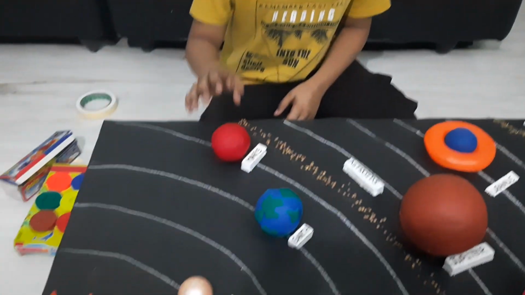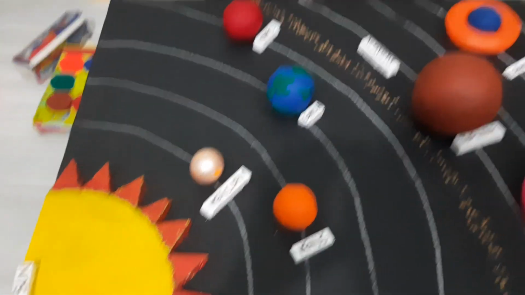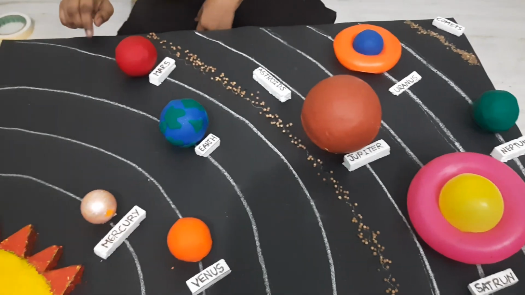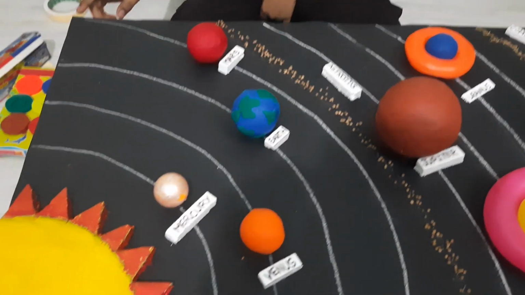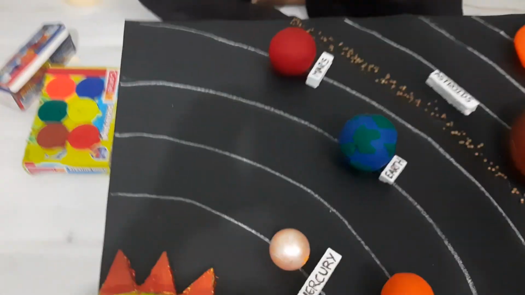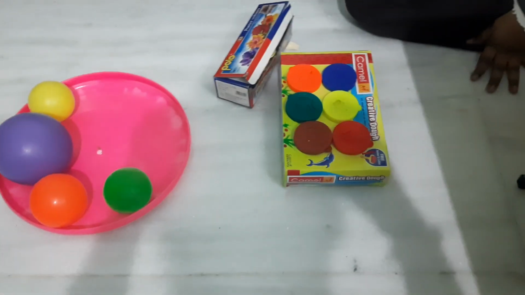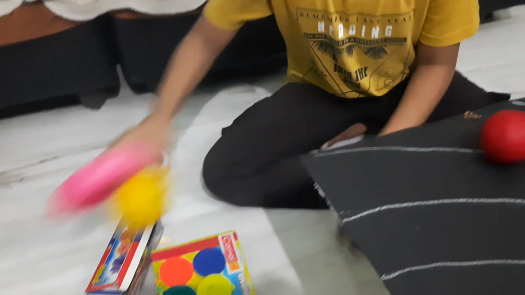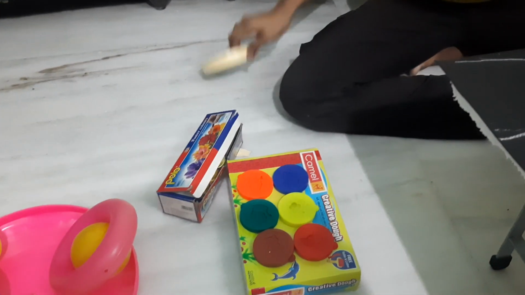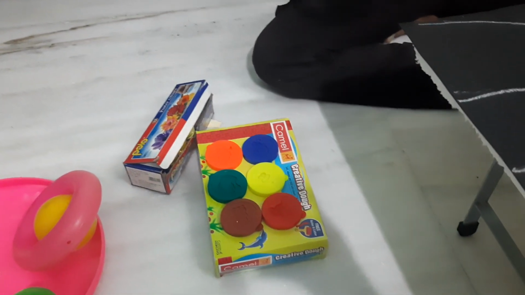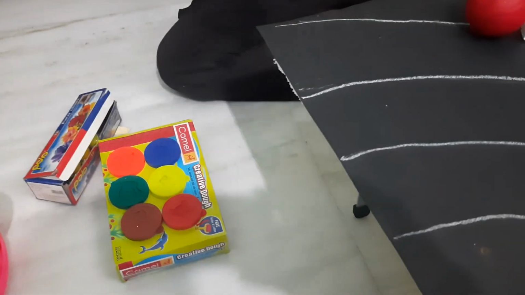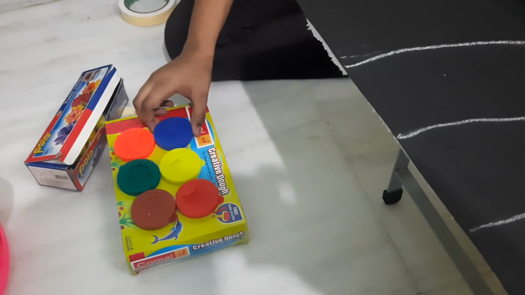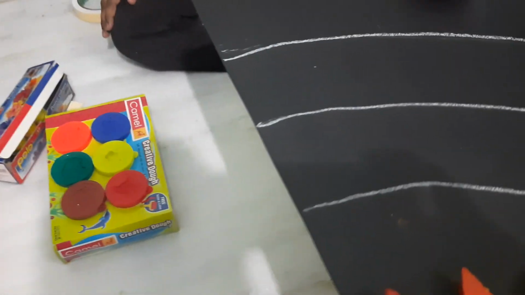Hi friends, today I am going to show my 3D solar system. Now I am going to tell how to make these planets. We should take different sizes of balls and rings like this, and paintings and double tape to stick the planets on its orbit. Roll this clay to the balls.